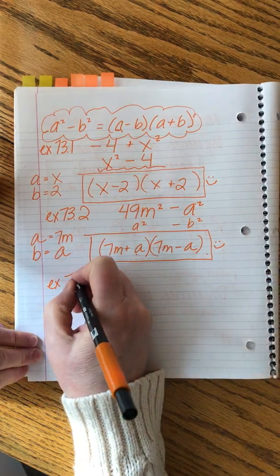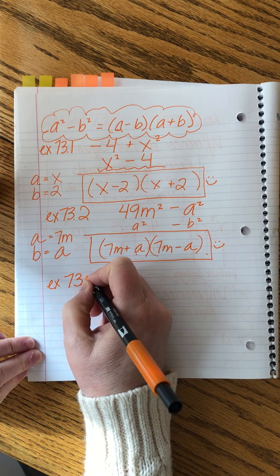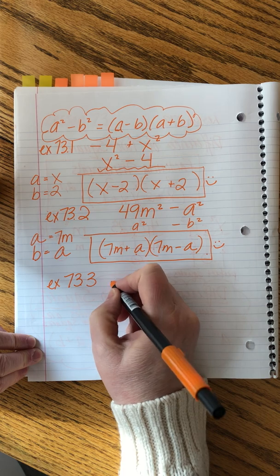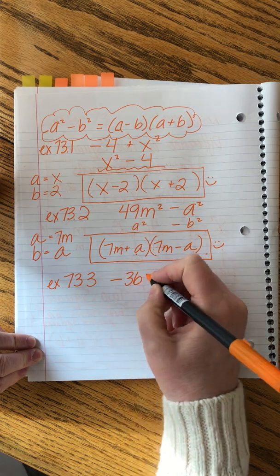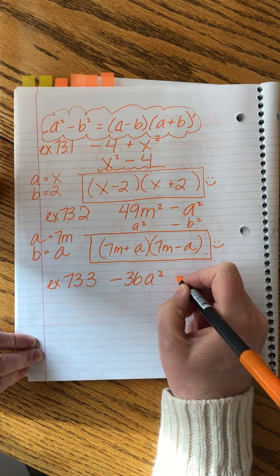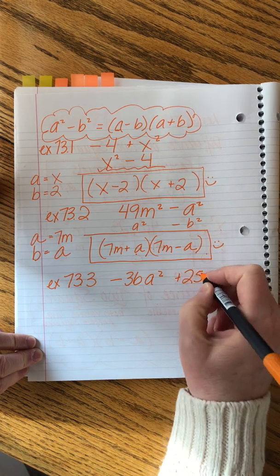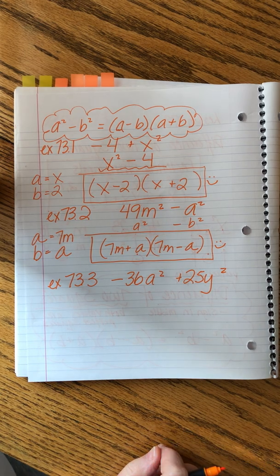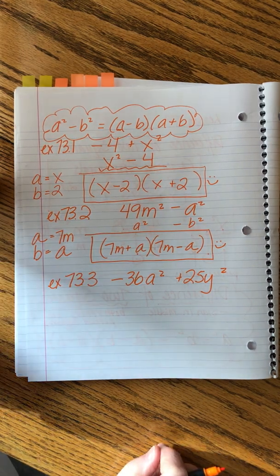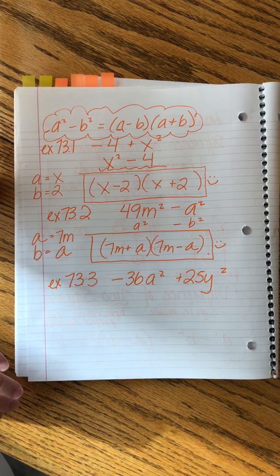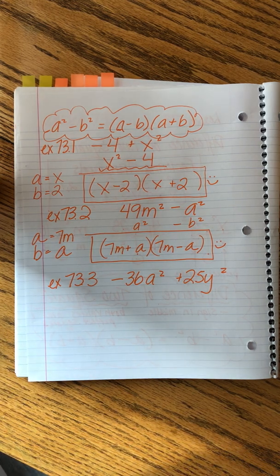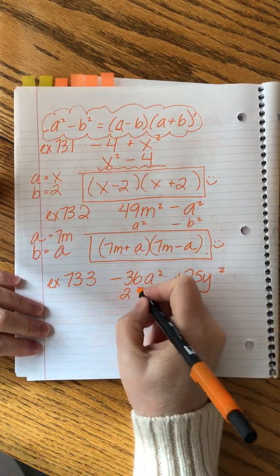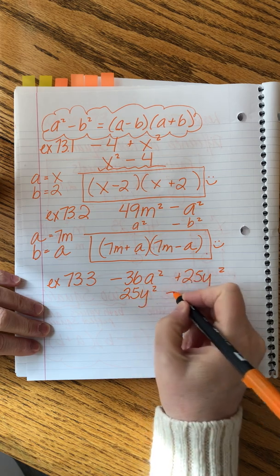Example 73.3. There are 4 of these in all. 73.3 is minus 36 a squared plus 25. Okay, we look at this one and we see again, this minus sign is in the wrong place. I don't like that. So what we can do is just rearrange it. Nothing fancy, there's no equal sign. We're not swimming any fish. We're just changing the order that we write the problem. That's perfectly fine to do.